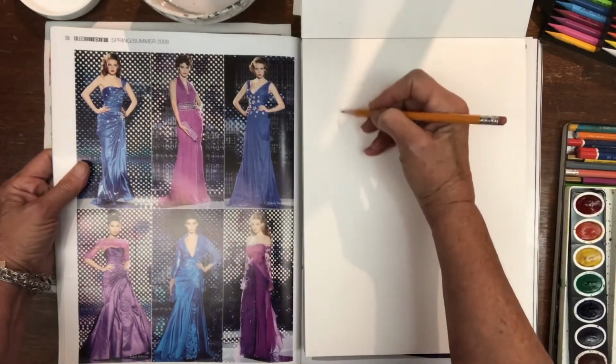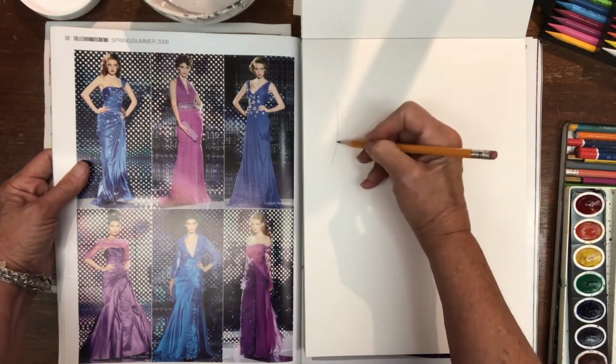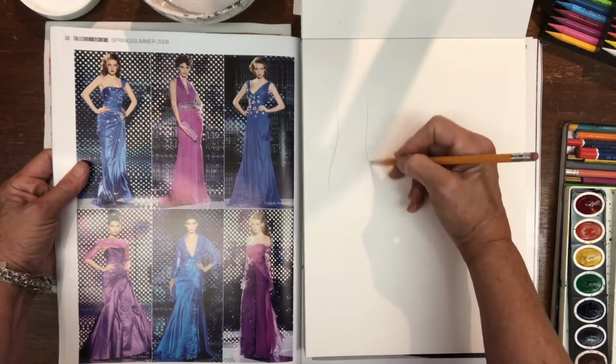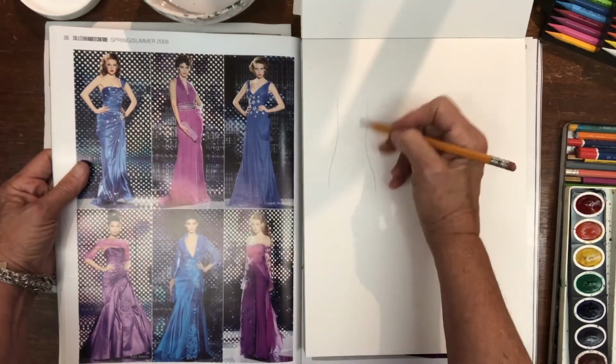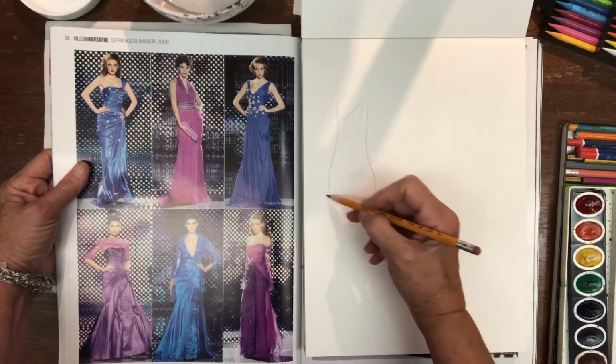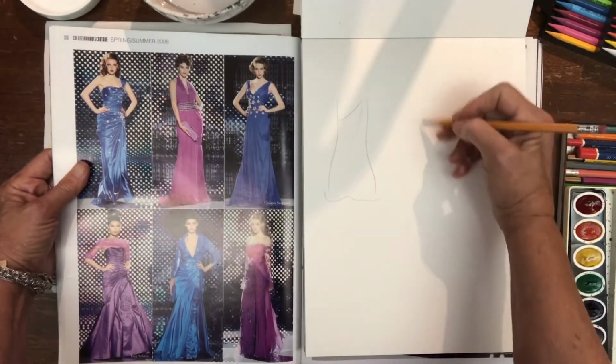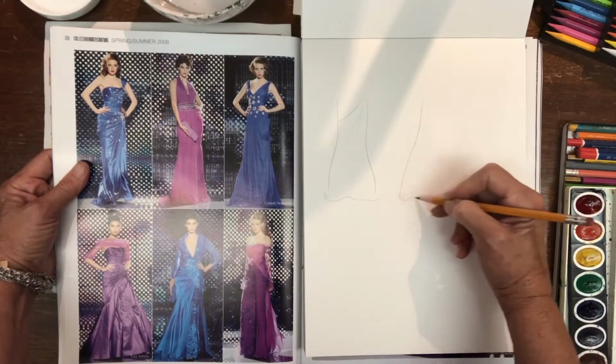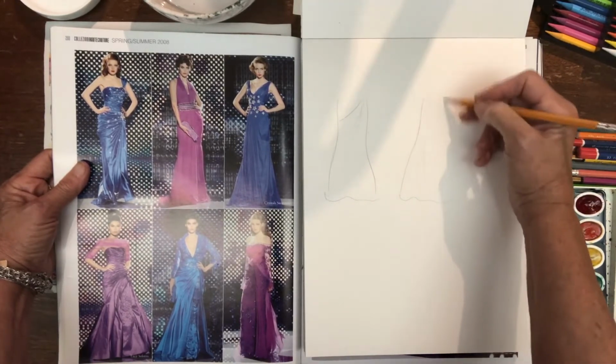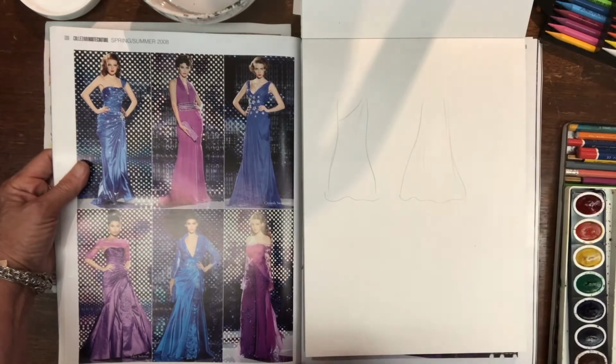So I'm just going to very quickly sketch just the way the skirt would be here. This is the one on the left. There's some folds going like this, and I'm going to kind of simplify the hem a little. And then this skirt, I'll put right next to it. Once again, the folds are coming down, so that one looks a little bit like that.